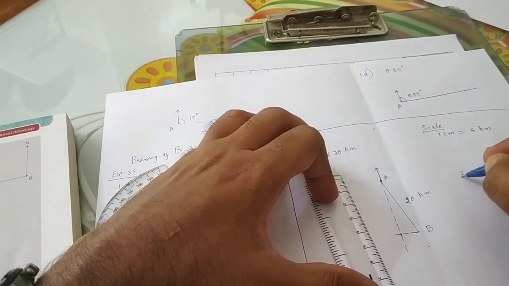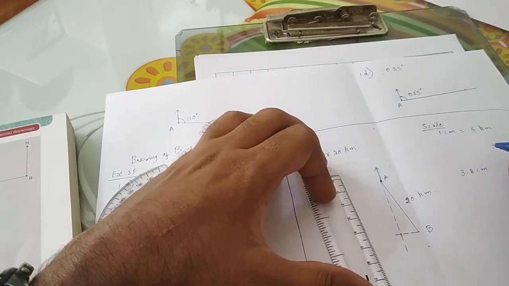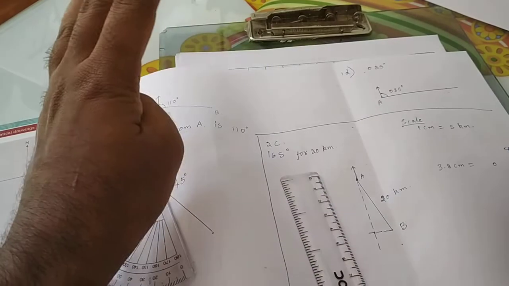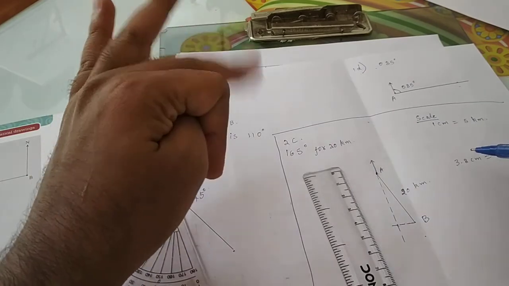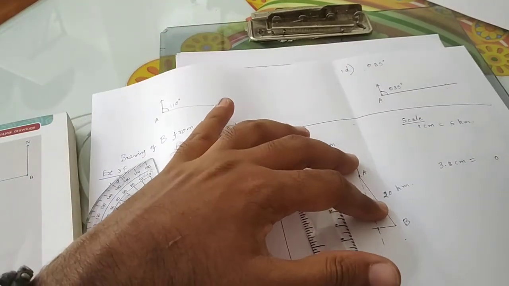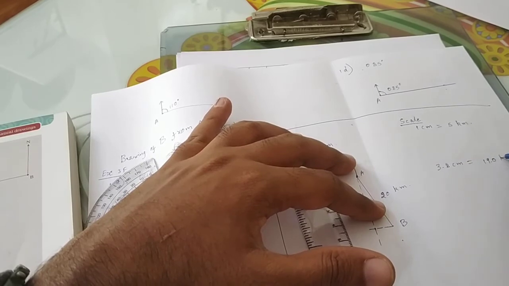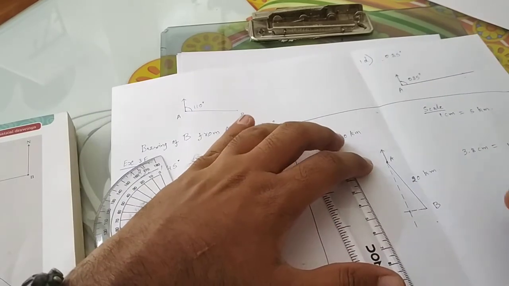So 1 centimeter is 5 kilometers, 3.8 centimeters will be 3.8 times 5, which is 19.0, so 19 kilometers.